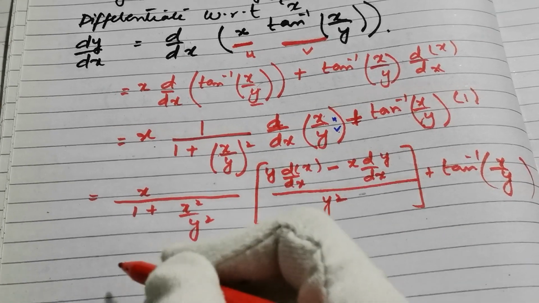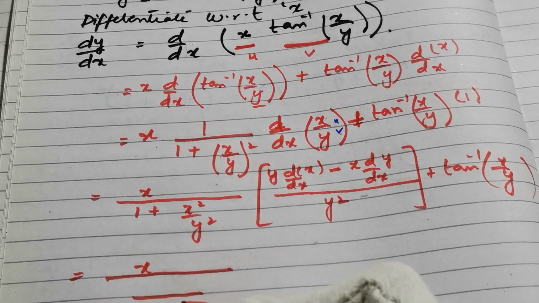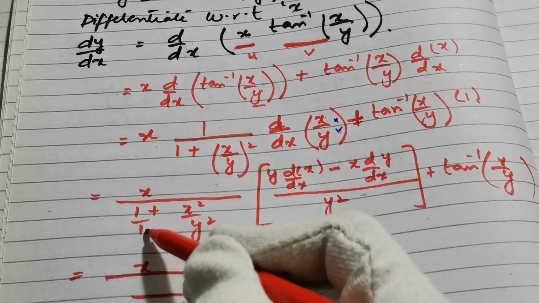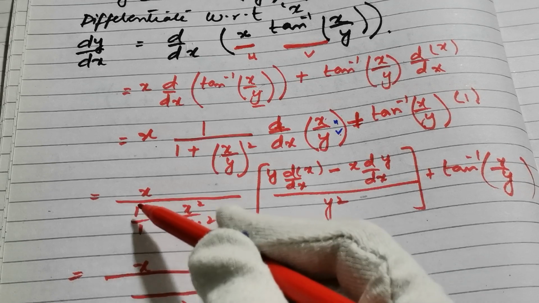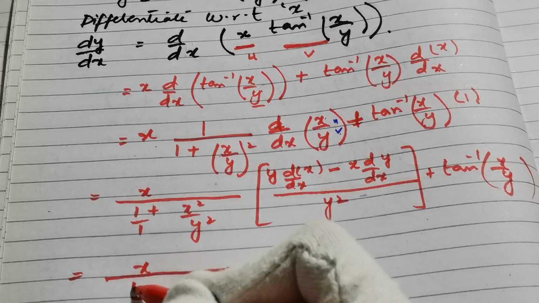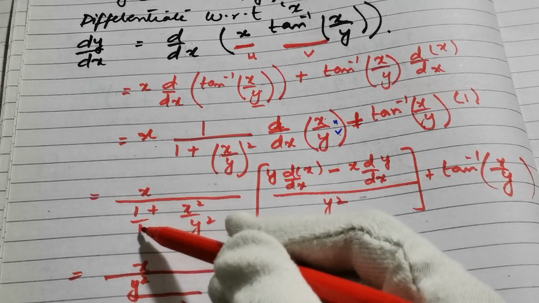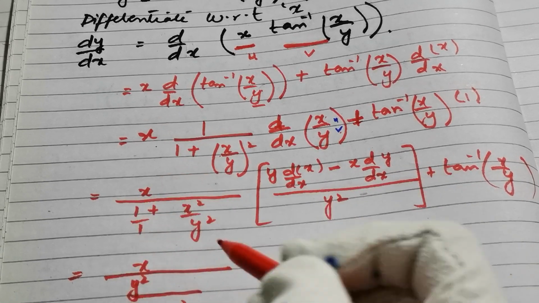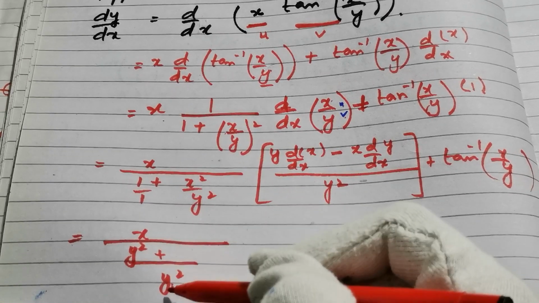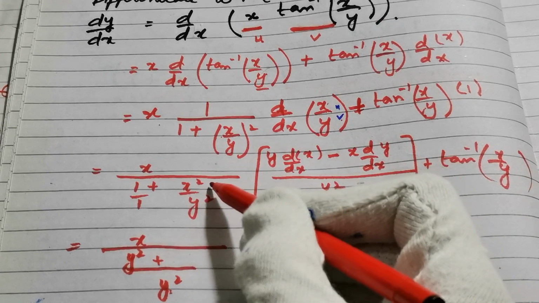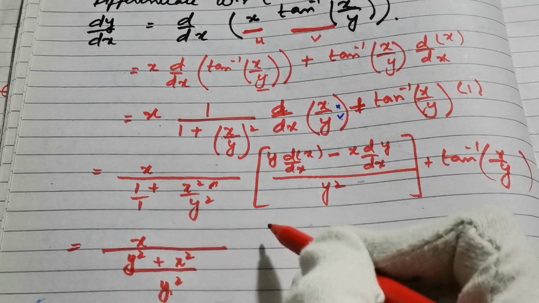Next it is equal to x by, we take the LCM, y square divided by 1 plus x square. Denominator is divided by denominator and the answer we get is multiplied by the numerator. Similarly y square divided by y square, we get 1, so x square into 1 becomes x square.